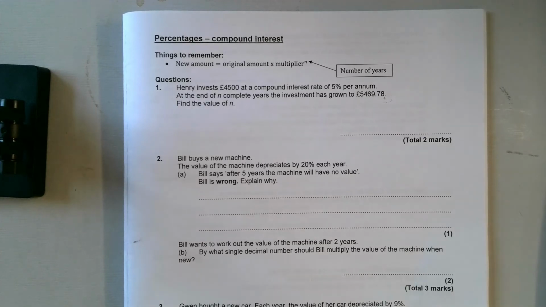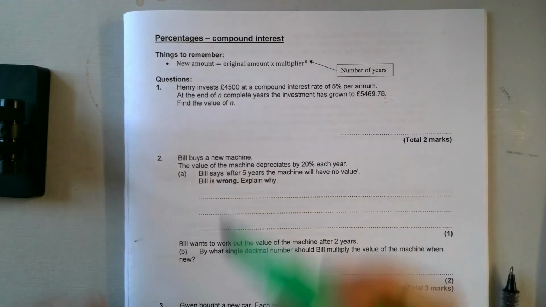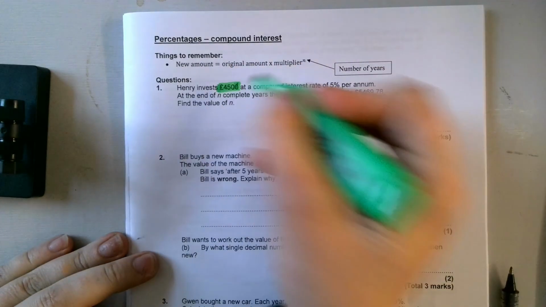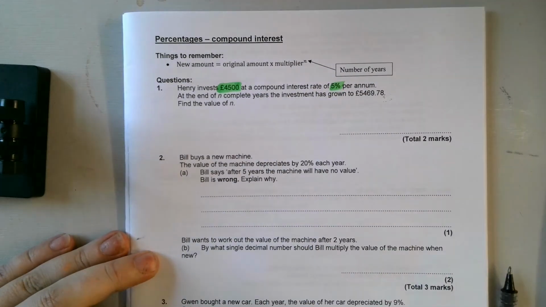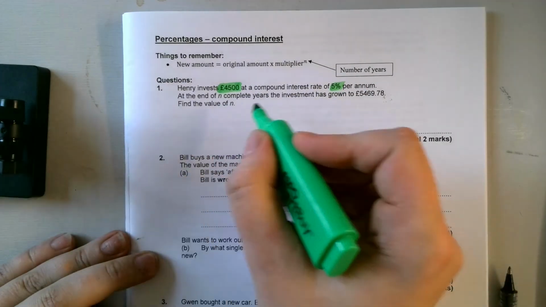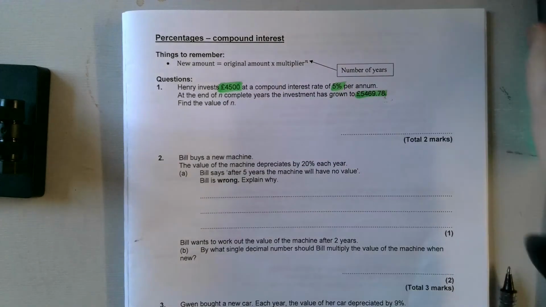Okay, we're on for percentage change, specifically compound interest. Let's have a look at our first question. Henry invests £4,500 at a compound interest rate of 5% per annum. At the end of n complete years, the investment grows to 5,469.78.